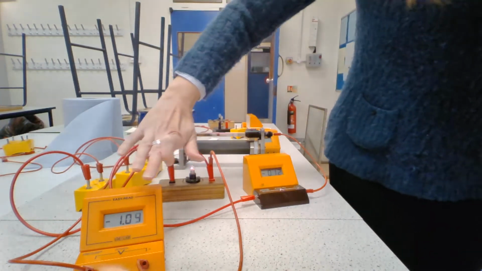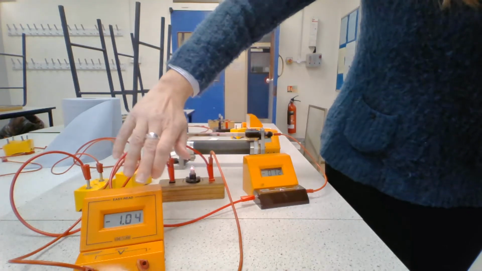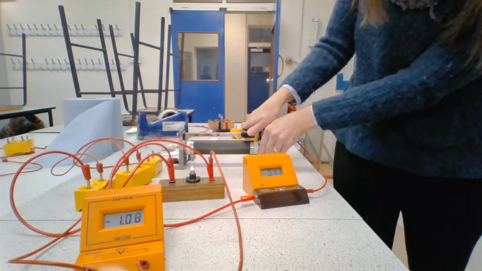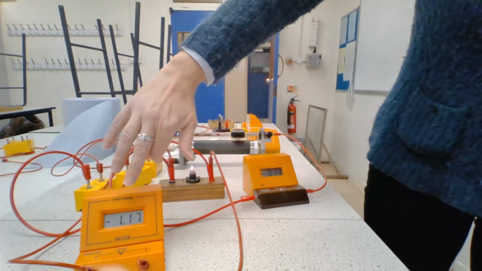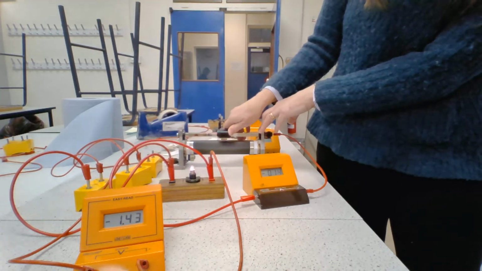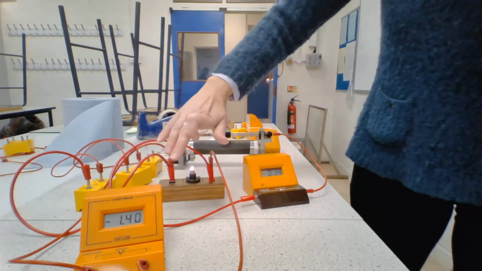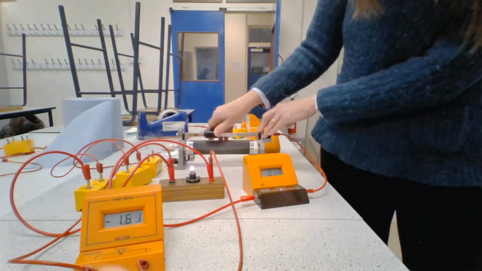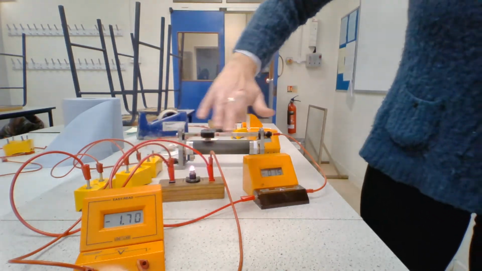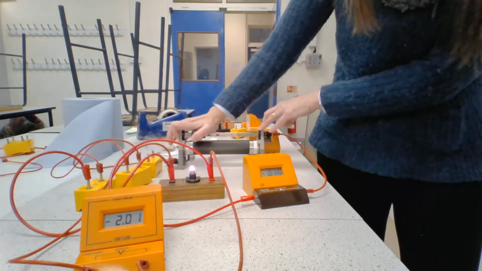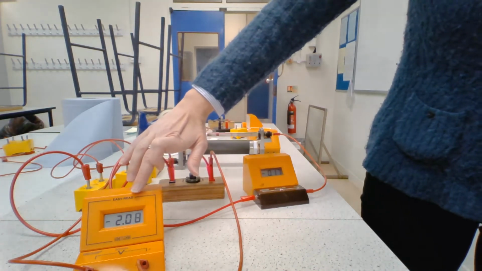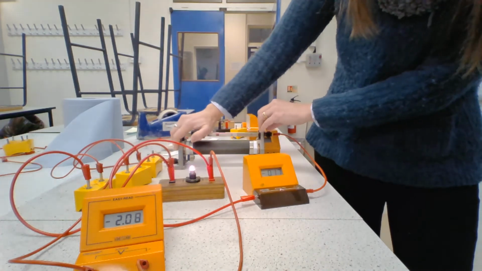We have minus 1.04 volts, minus 0.12 amps, minus 1.17 volts, minus 0.13 amps, minus 1.40 volts, minus 0.14 amps, minus 1.70 volts, minus 0.15 amps, minus 2.07 volts, minus 0.17 amps.